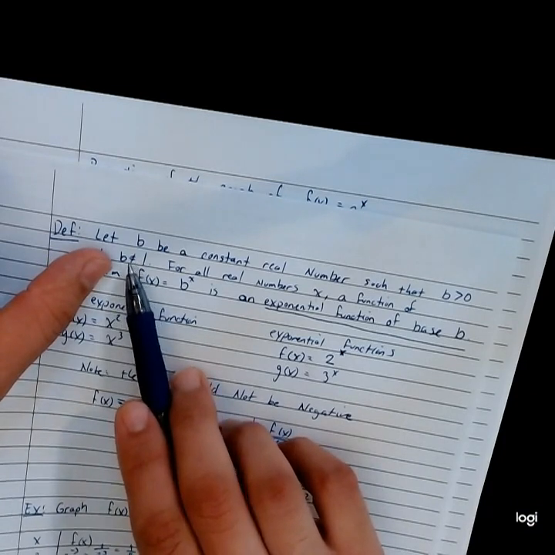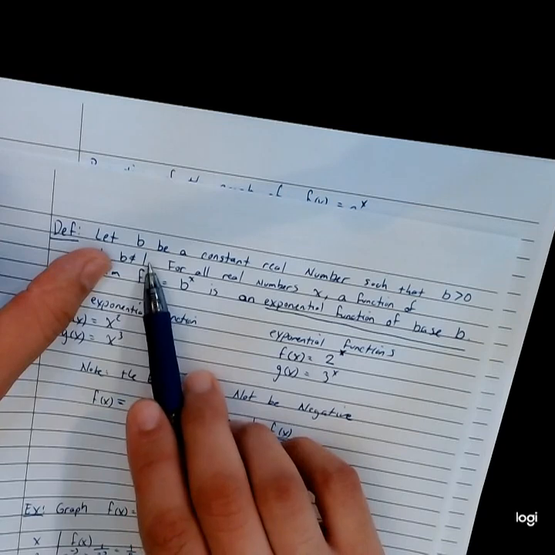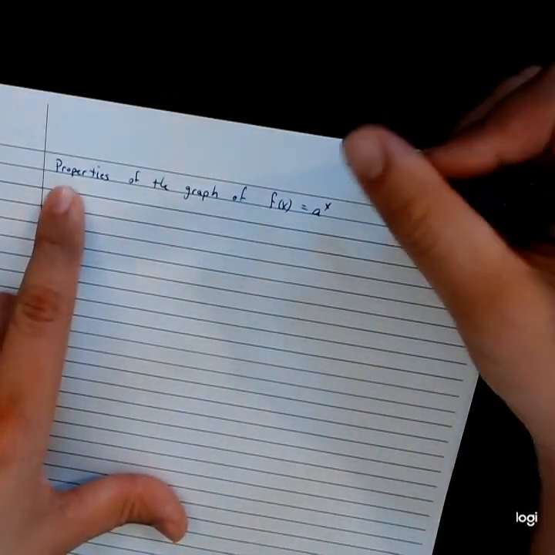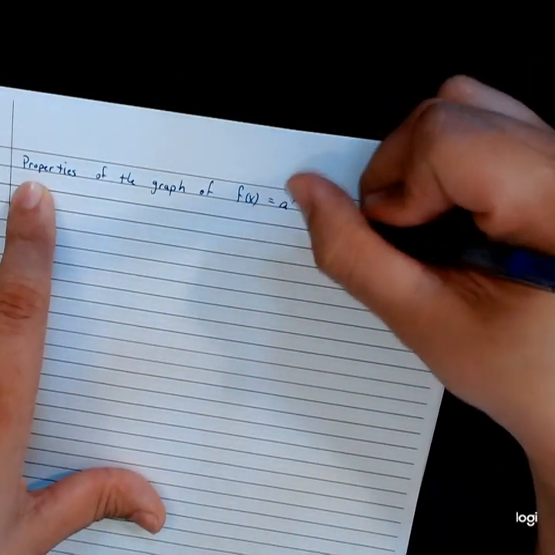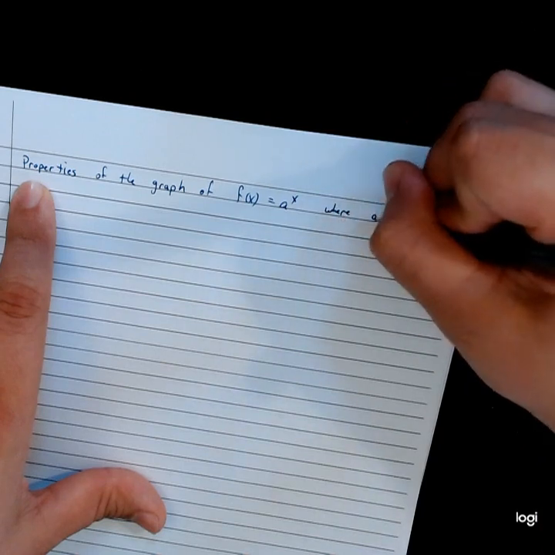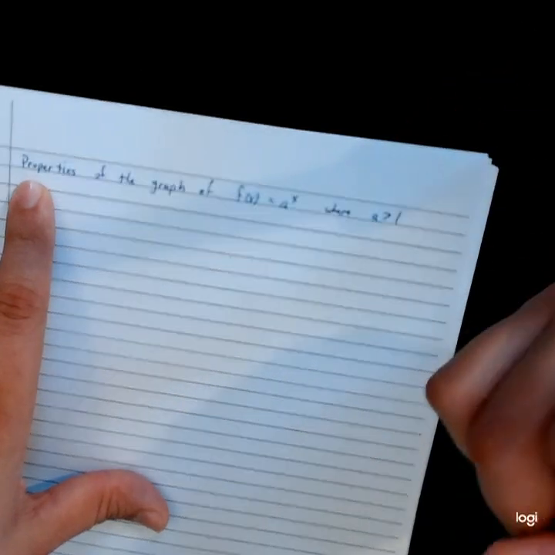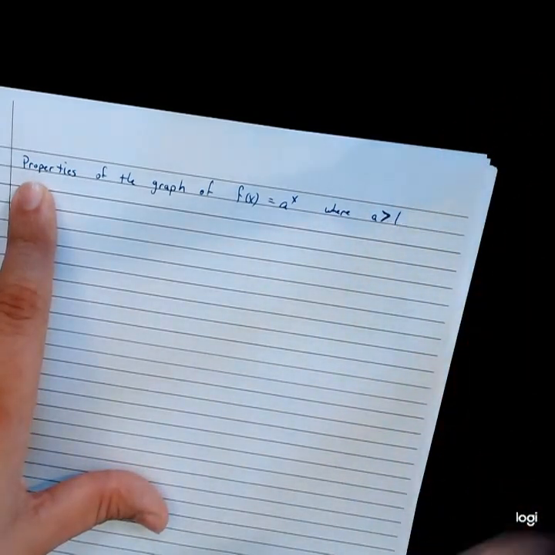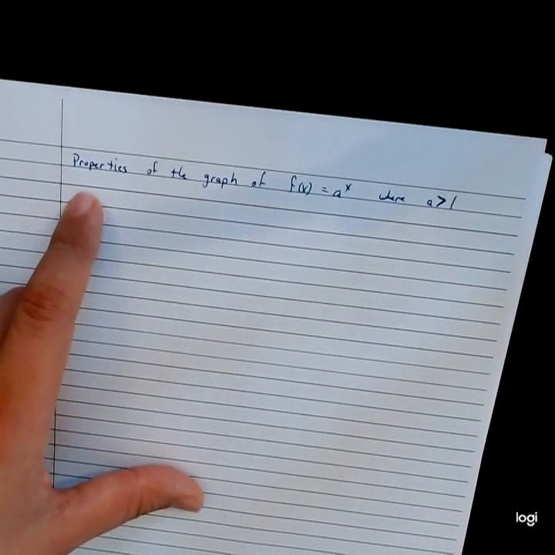Let me consider what happens if b is greater than 1 and compare that to what happens when b is less than 1. We'll see that here. So for right now, I'm going to take a look at the properties of the graph of a to the x where a is greater than 1. We'll take a look at what happens when a is less than 1. Of course, it still has to be positive, so between 0 and 1. We'll look at that separately.